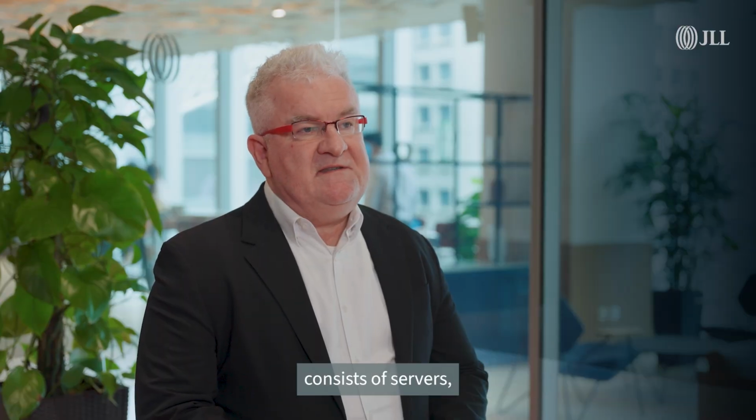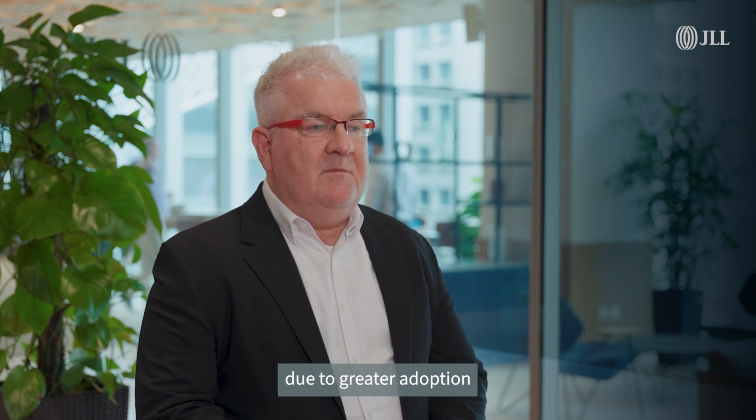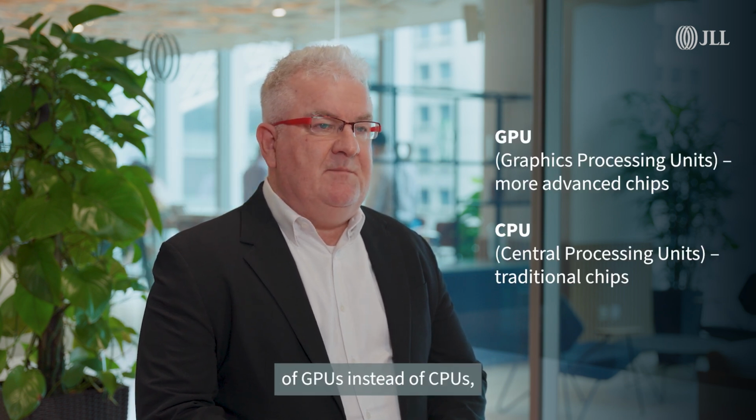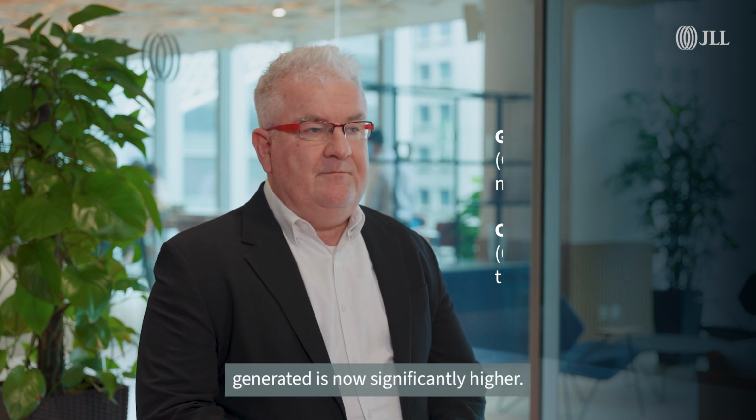Equipment in data centers consists of servers, storage, and networking equipment. All of these contain circuit boards containing processing chips and resistors that generate heat. However, recently, due to greater adoption of GPUs instead of CPUs, the amount of heat generated is now significantly higher.